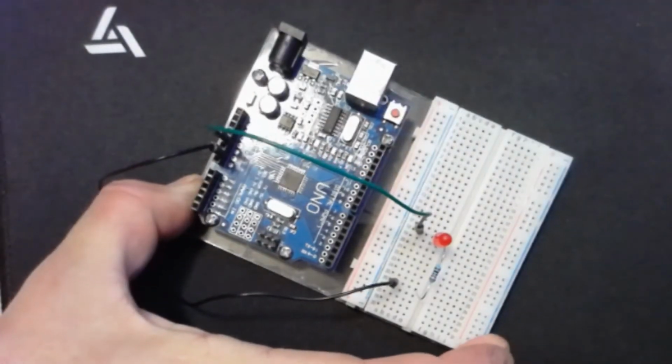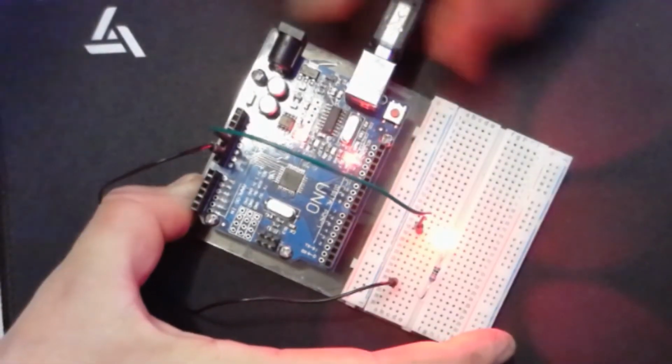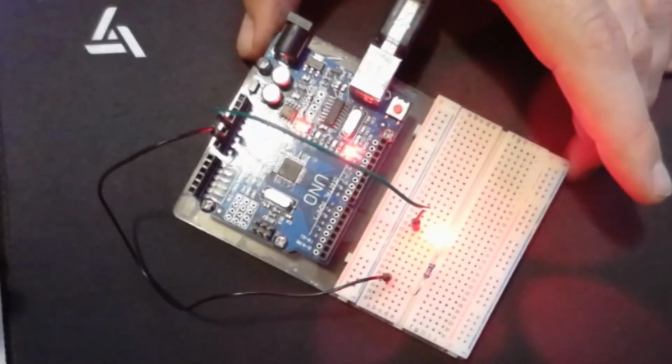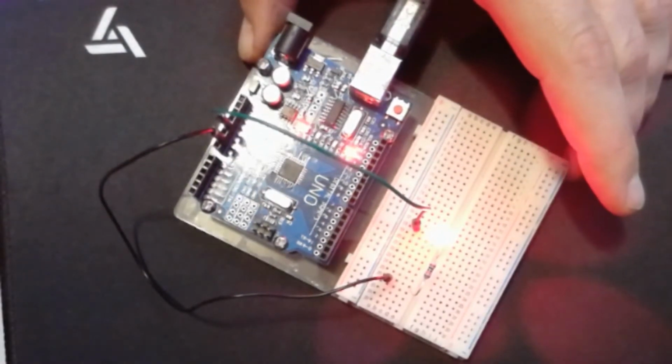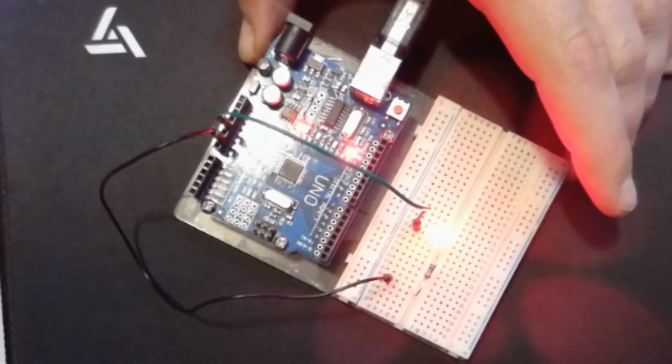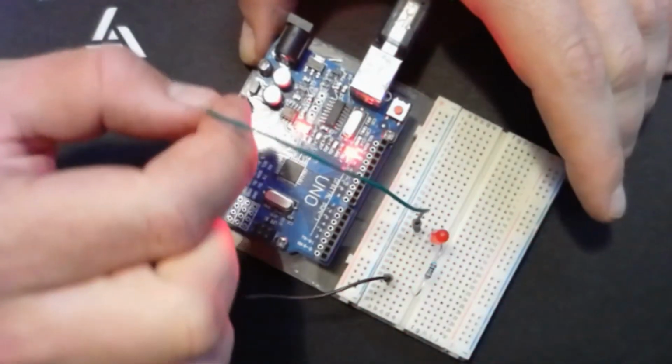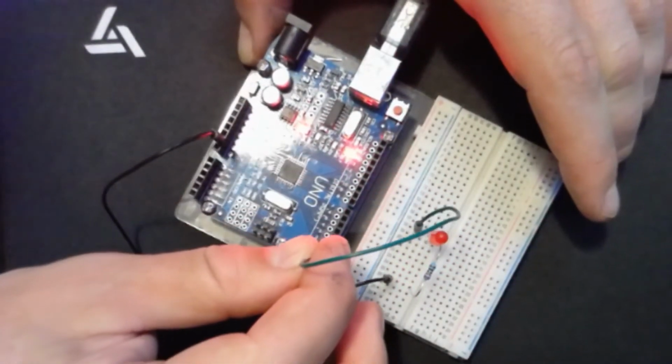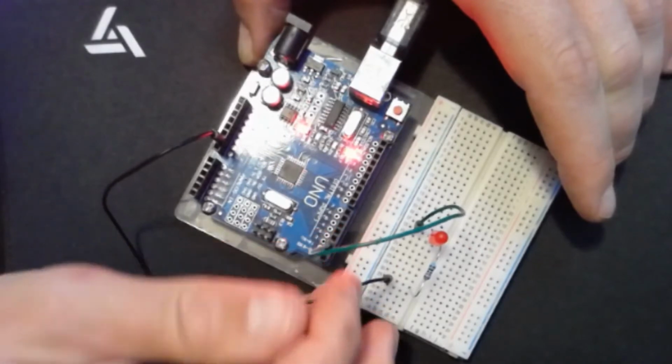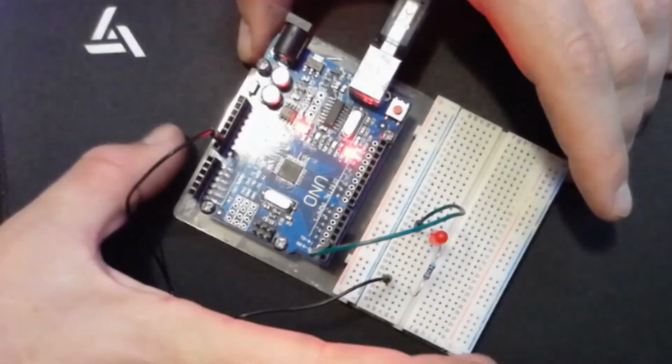Now, if I plug this in just as is, okay, so our LED tells us that the circuit is working. Now, what we're going to do is disconnect our 5 volts, and I'm going to connect this to our digital signal port 2.